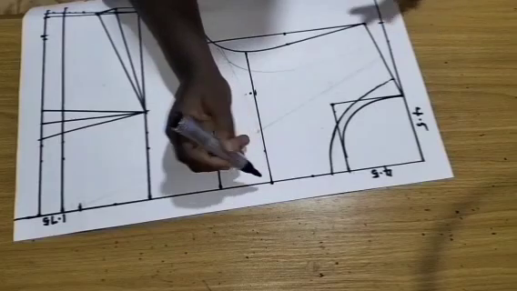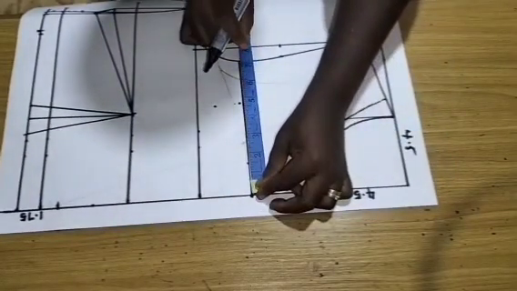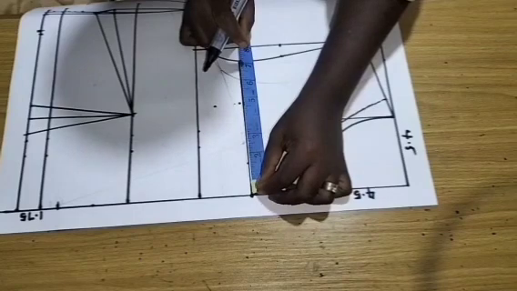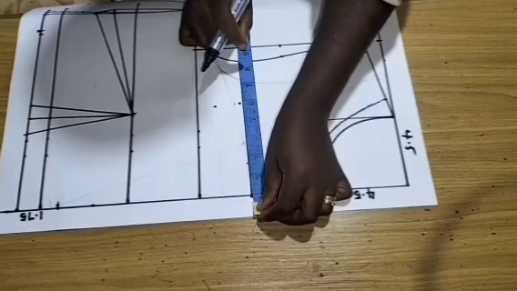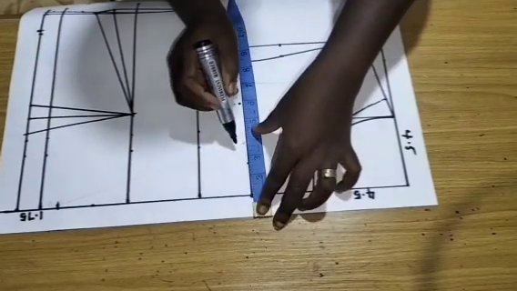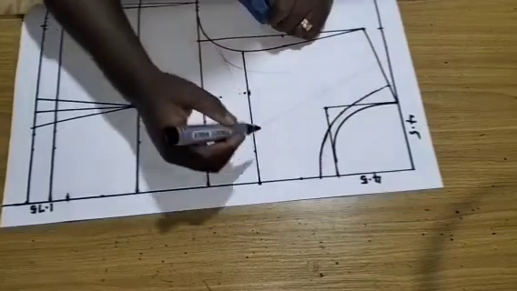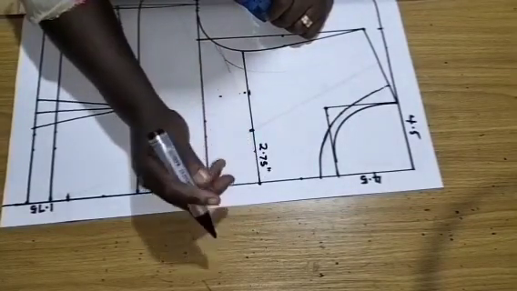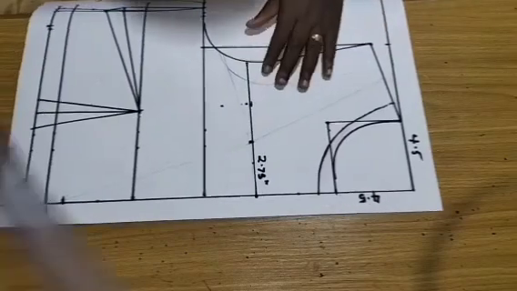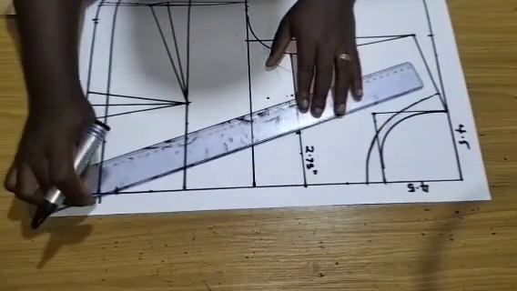So now once you have gotten this, the next thing you are going to do is to come over here from the center front. You are going to measure 2.5. So I'll just go ahead and measure 2.5. So if I measure my 2.5 or 2.75, let's do 2.75. From here, 2.75.